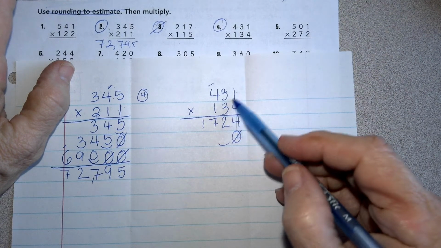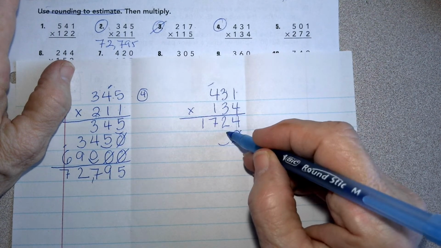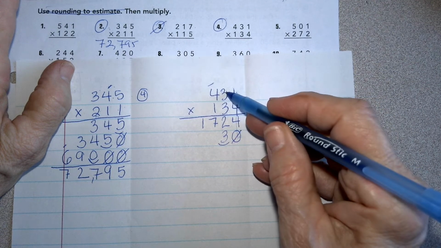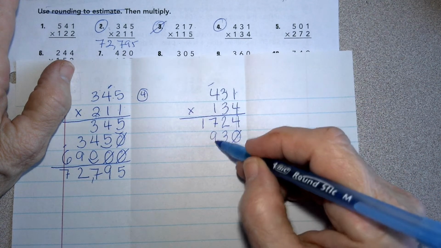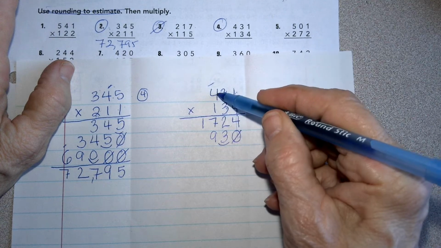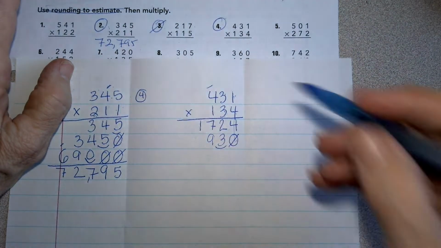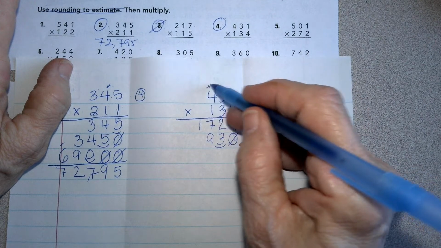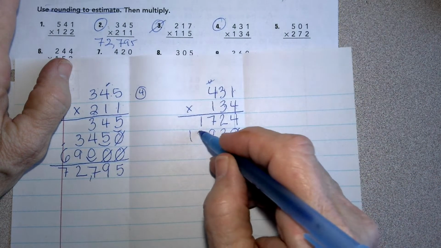And are we ready? Yes. 3 times 1. 3 times 1 is 3. 3 times 3. 9. 3 times 4 is 12. I'm sorry, I gave you the answer. And that was from before, so we didn't need that. So it's going to be 12.